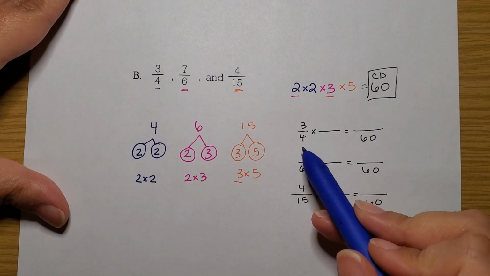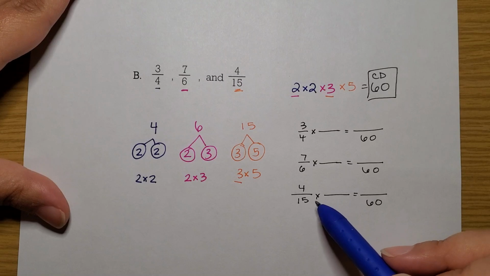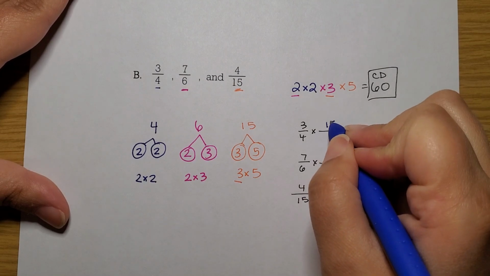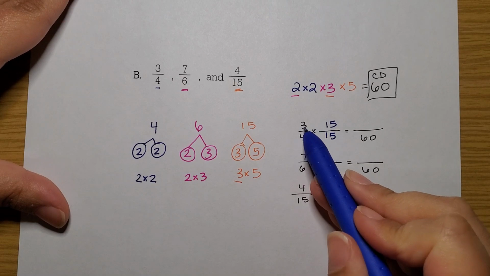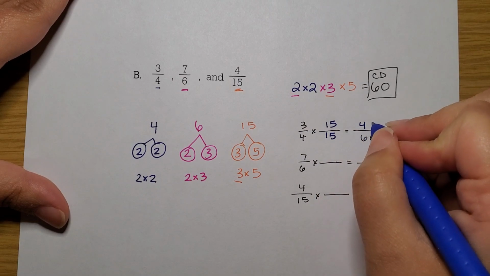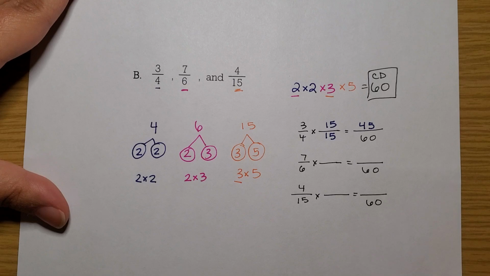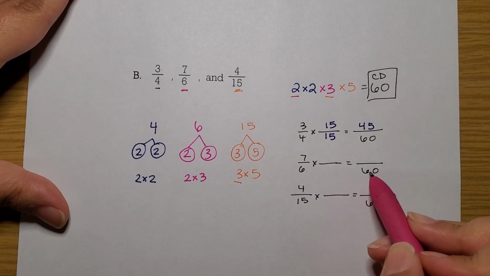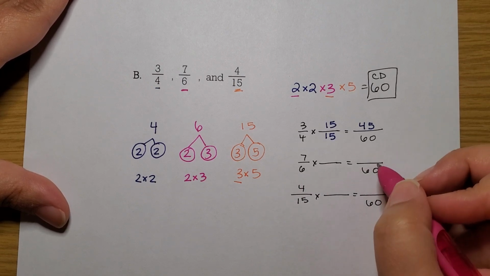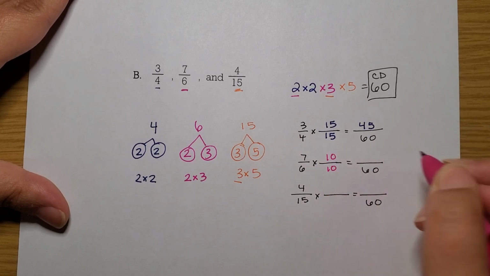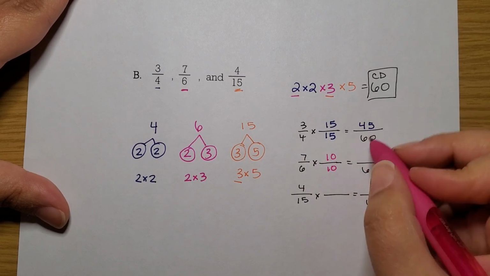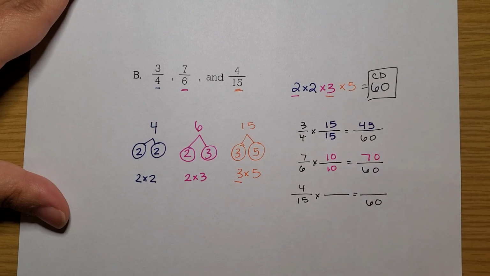If we do 60 divided by 4, we're going to get 15. Three times 15 is 45. For the next one, how many times does 6 go into 60? Well, 60 divided by 6 is going to give us 10. And 7 times 10 is 70.